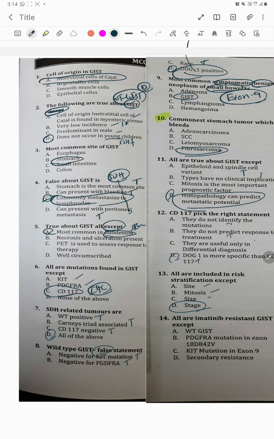All are imatinib resistant except: wild type GIST is resistant, PDGFR mutation in exon 18 D842V is resistant, and KIT mutation in exon 9 is sensitive, and the dosage here is 800 mg.